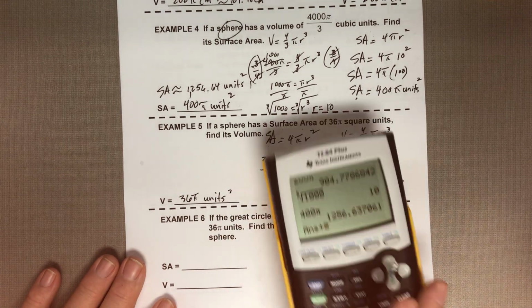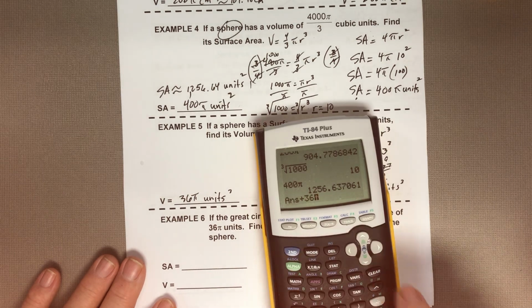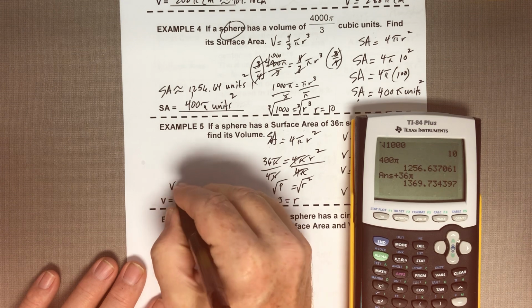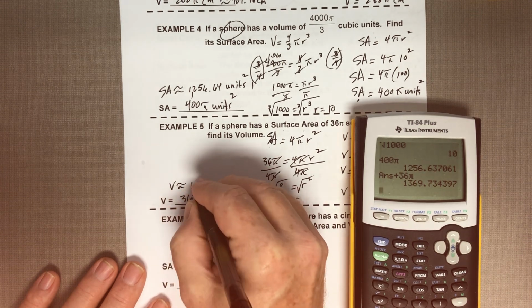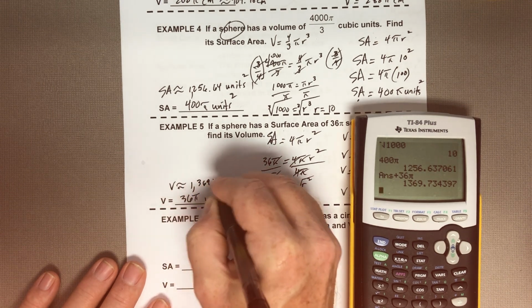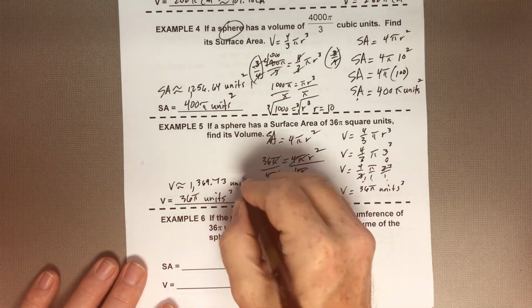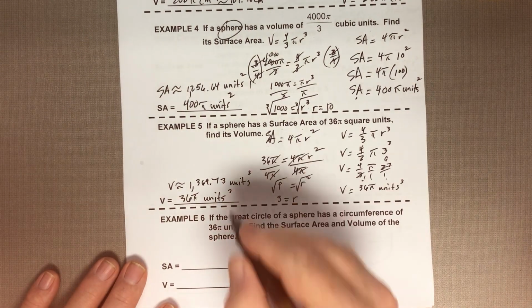And what we're going to do is approximate that real quick. 36 pi is approximately, so that volume would be approximately 1,369.73 cubic units or units cubed, whatever you want to call it, okay?